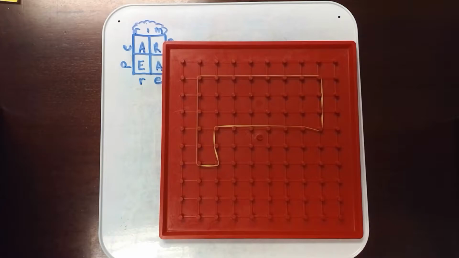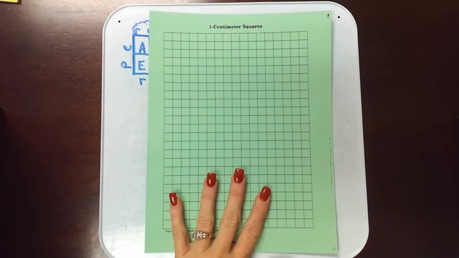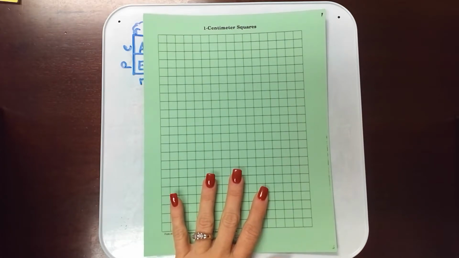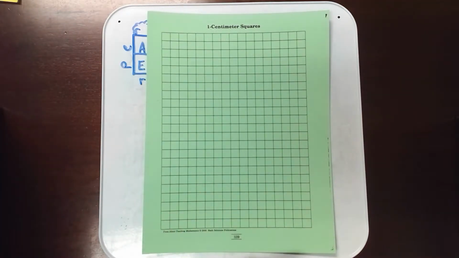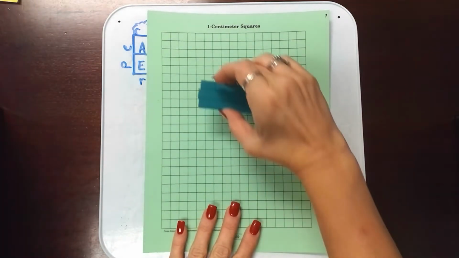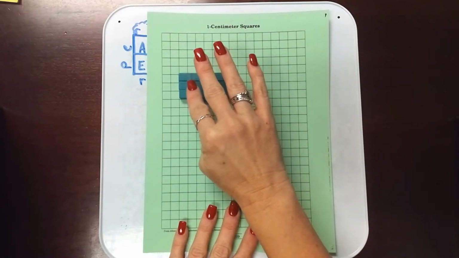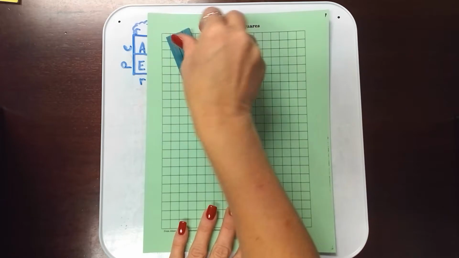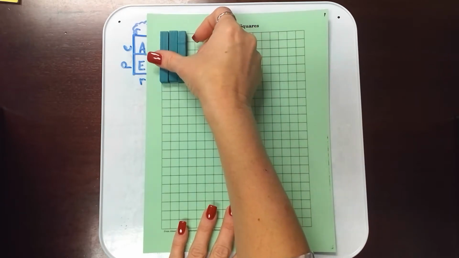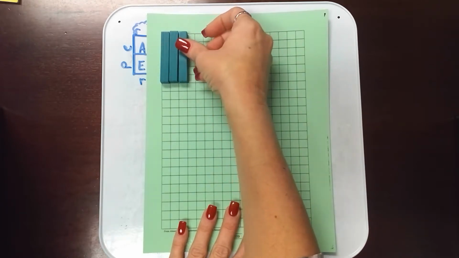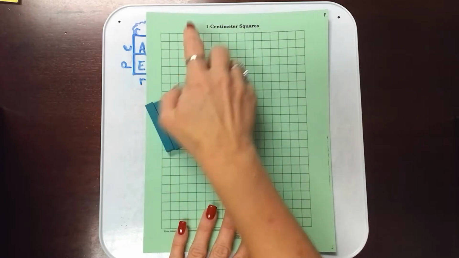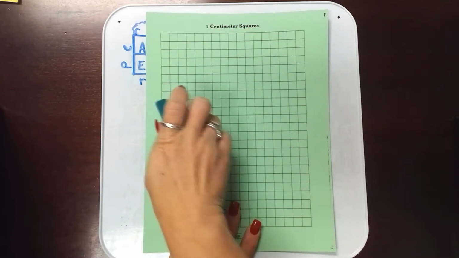We can also do perimeter with Cuisenaire rods. So we can give students and say, what is the perimeter of 3 green rods? And students can put those 3 green rods down, trace them, and then count the numbers, and then I can find the perimeter.